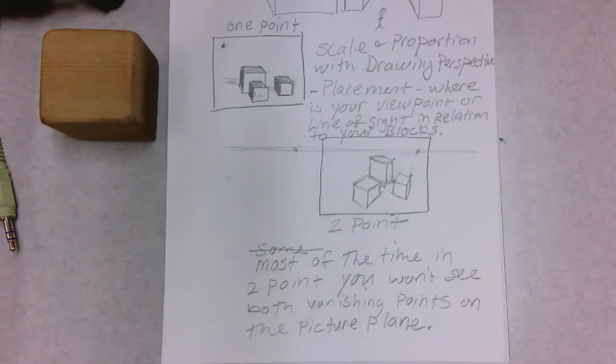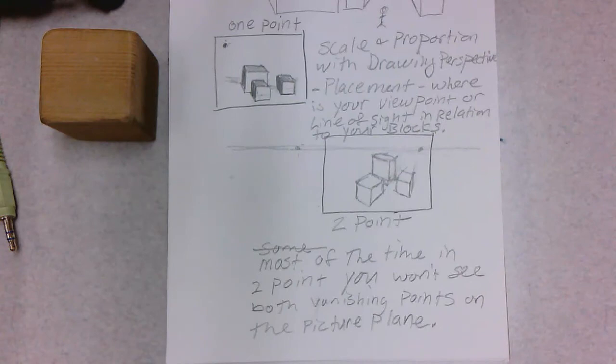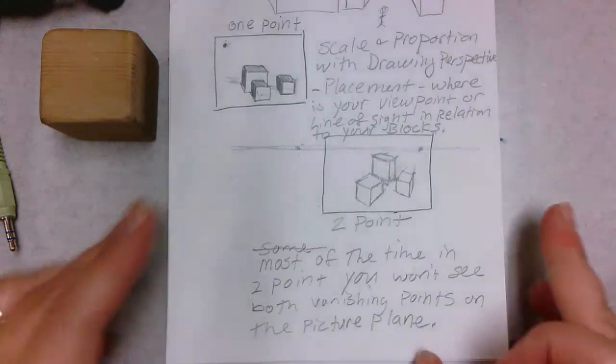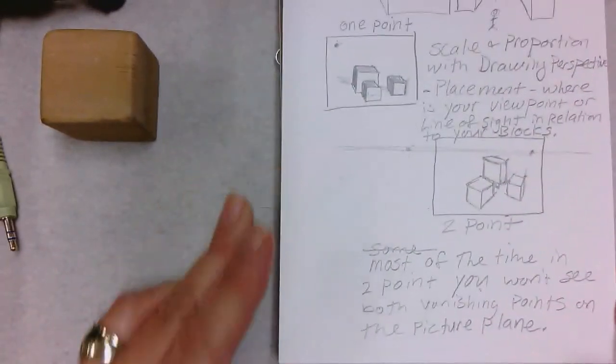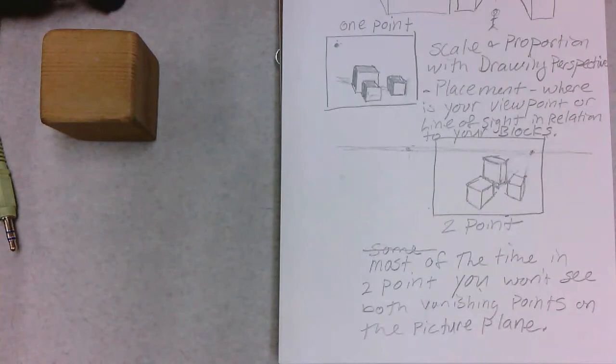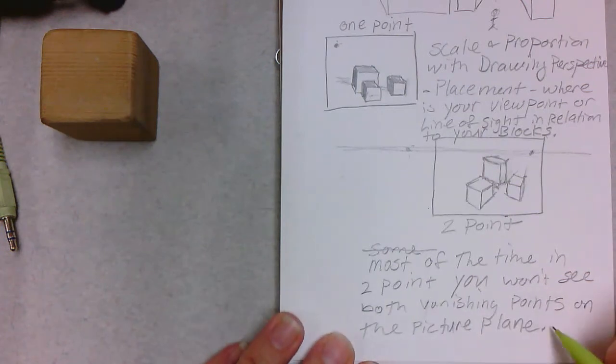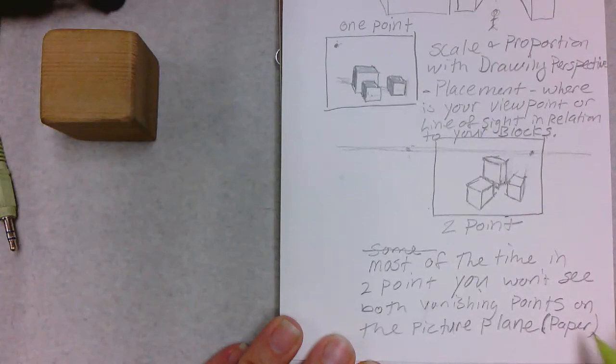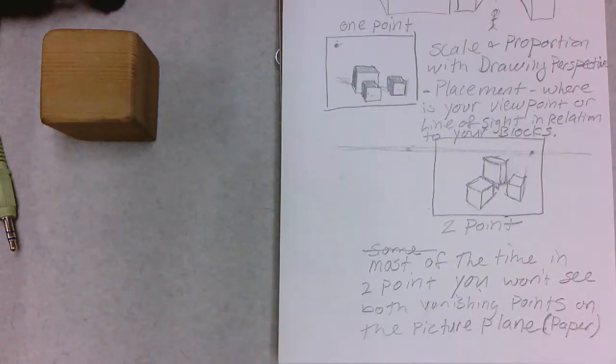So, I wish I could move this little thing here. Okay. So when I say picture plane, that means also paper. We can put that in parentheses. In this case, it's paper. A 2D surface, 2D flat surface.